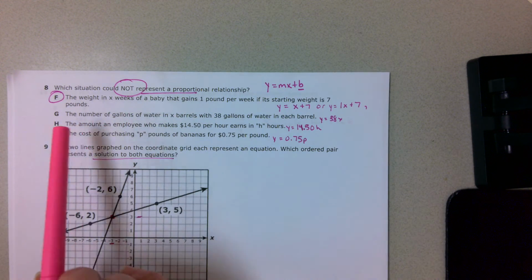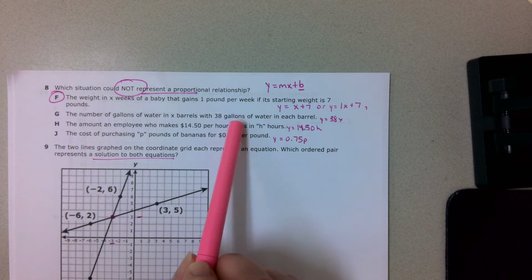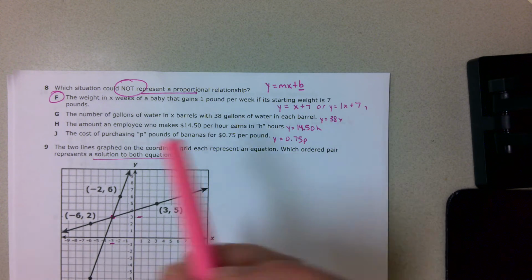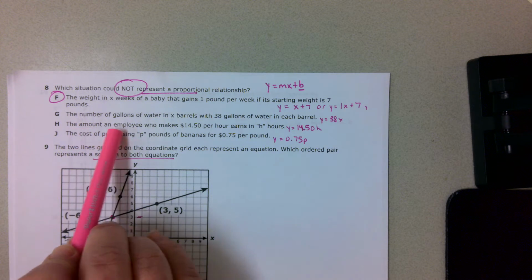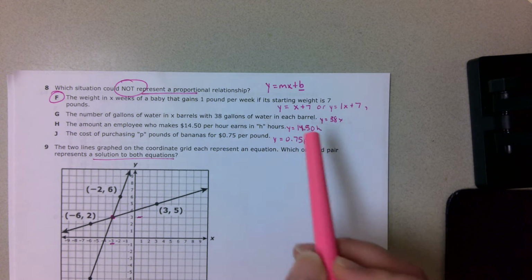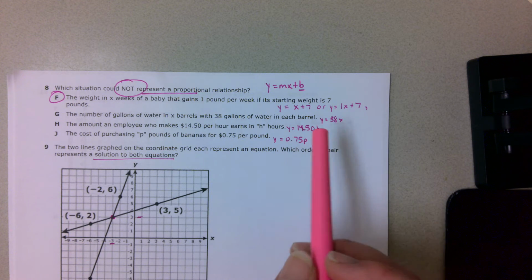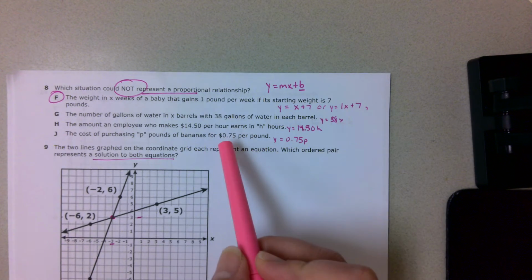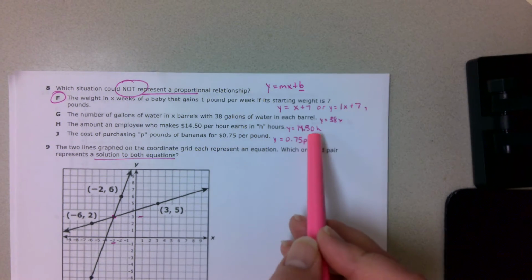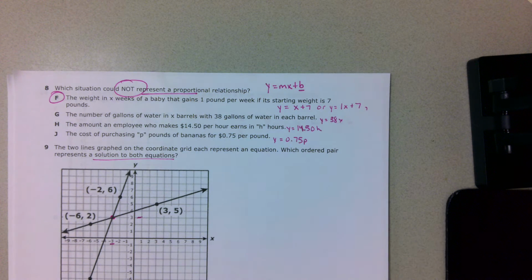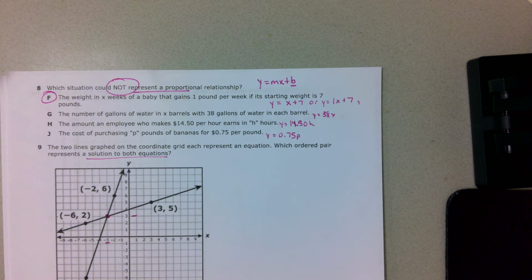Let's check the other ones. The number of gallons of water in X barrels with 38 gallons of water in each barrel. So I don't have anything added to those. The amount an employee who makes $14.50 per hour earns in H hours. Again, they're just making that $14.50 each hour. And the last one, the cost of purchasing P pounds of bananas for 75 cents per pound. And there's no additional charges on that. So F is the only correct answer for this.